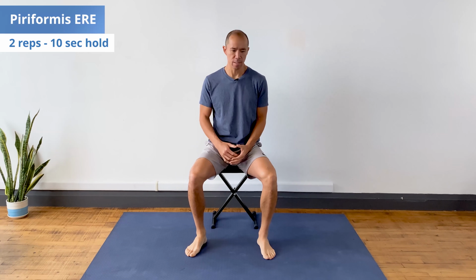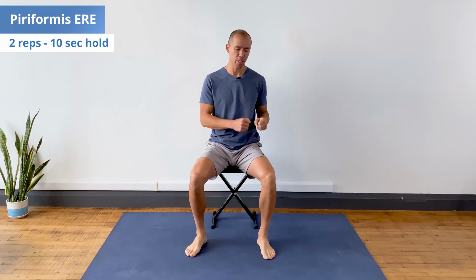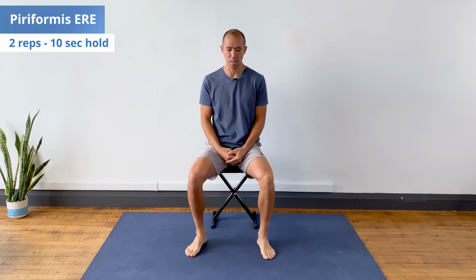The second exercise I'm going to take you through is called the Piriformis ERE, and ERE stands for end range expansion. It's a specific protocol that I use to simultaneously build length in a muscle while building strength at the same time to keep a joint stable, because you don't want length in a muscle without strength, because then you have an unstable joint.